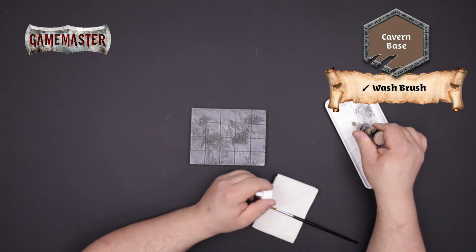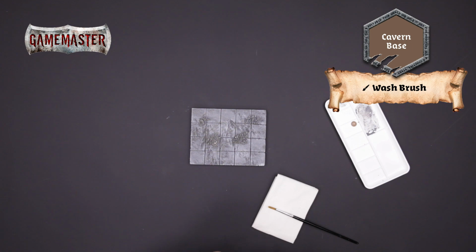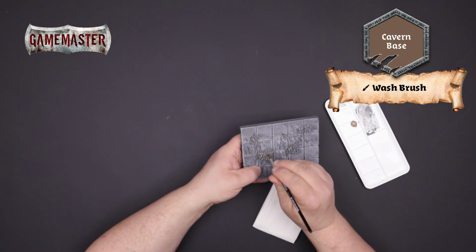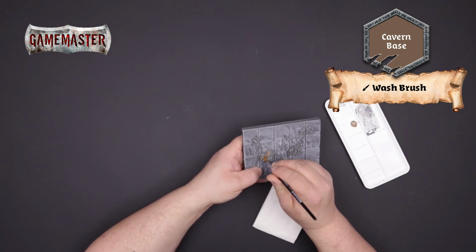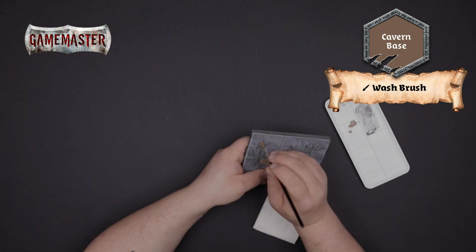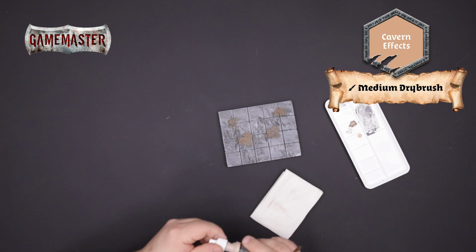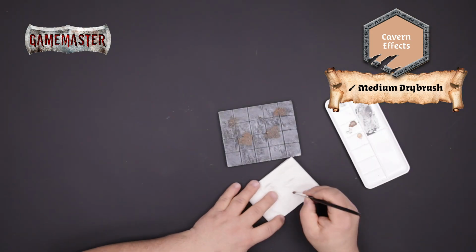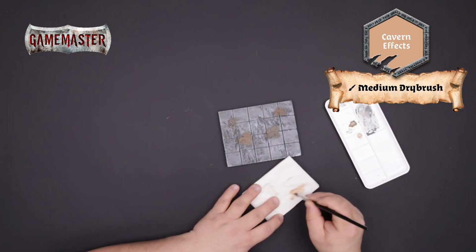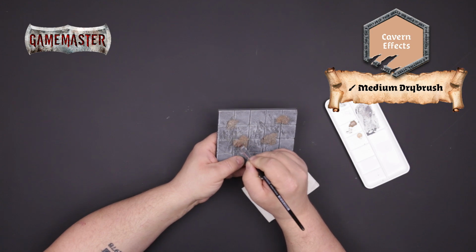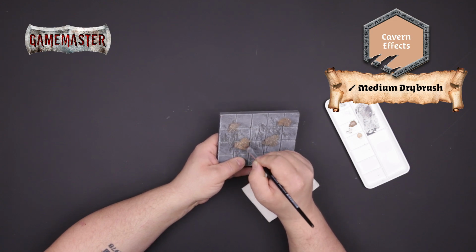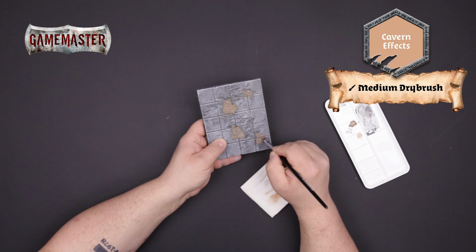Now we're going to apply some Cavern Highlights to our palette, and we're going to take our wash brush that's included. We're just going to lightly color in those rocks that we applied in the earlier stages. In a similar fashion as we did with the grays, we're going to apply some Cavern Effects to our dry brush, and we're very lightly going to apply this across the raised areas of the rocks on our tile base.